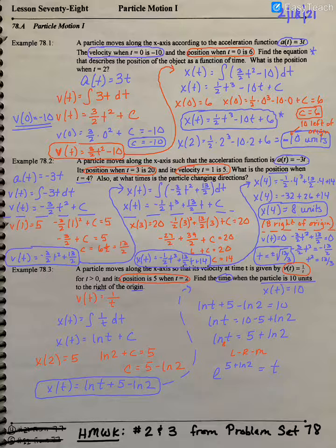If you are allowed a calculator, then you can plug it in a calculator, and t is approximately 296.8263, which is what I have written down for 4 decimal places. And I don't believe we were given a unit for time.